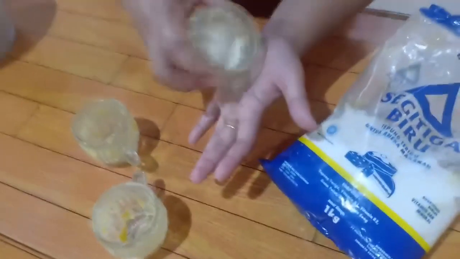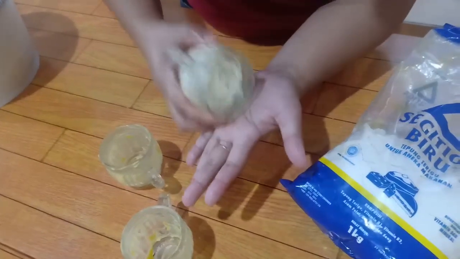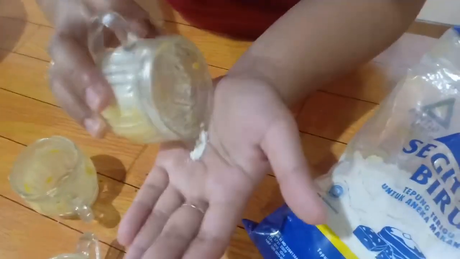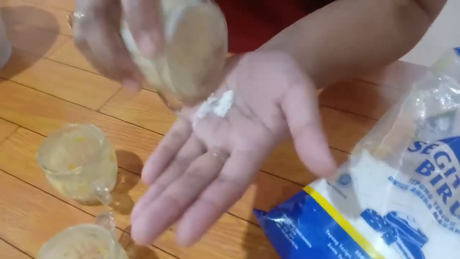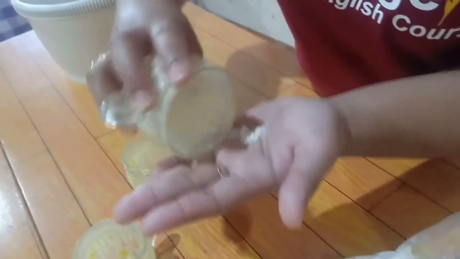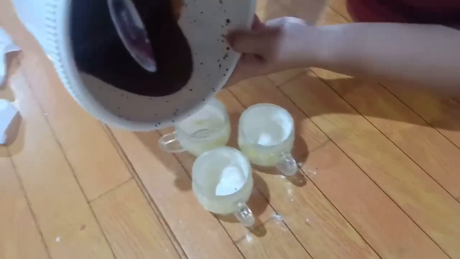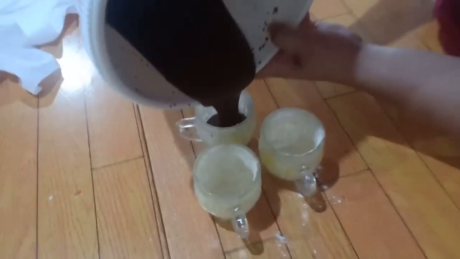Tap it around like this. Well, you don't want your cakes to stick around the molds, so it will be easier for you to take out the cakes later on. Okay, do the same to the other molds. And then pour the chocolate batter into the molds.